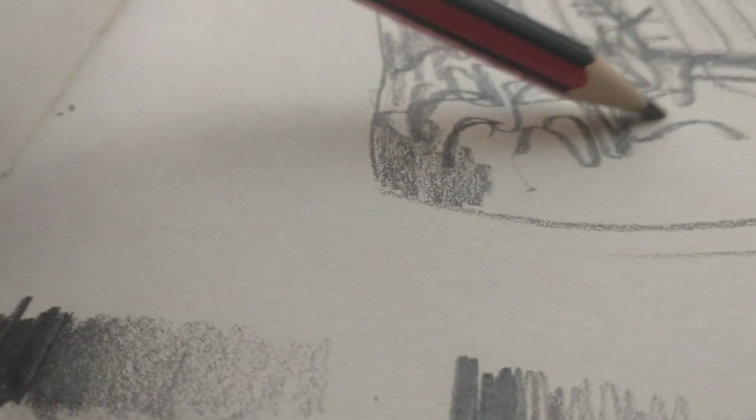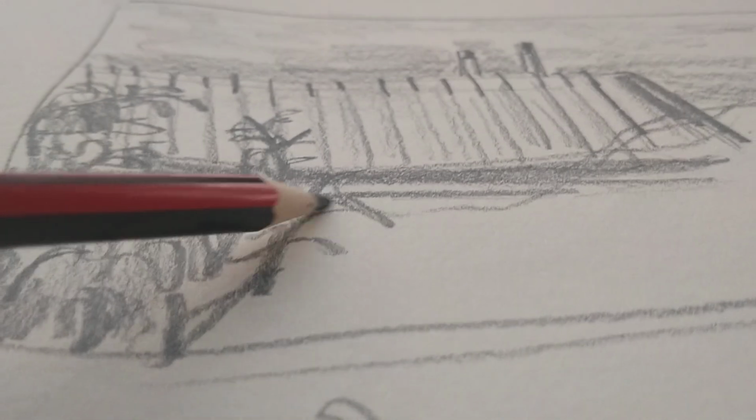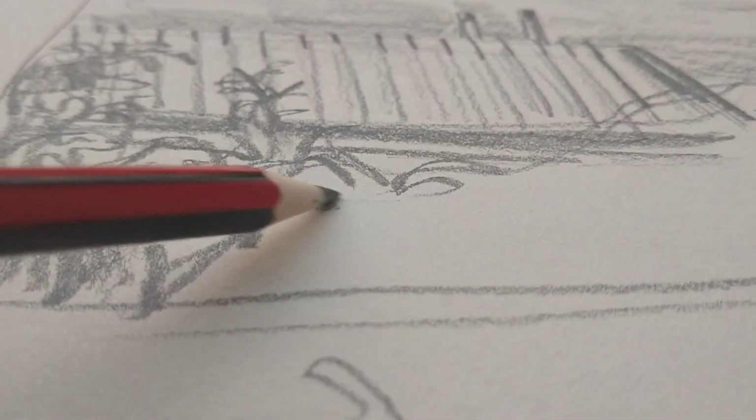I'll be able to analyze it and see what I liked and didn't like about the drawing. And you just got to keep a good mind. Make sure if you are going to analyze your own drawings, just keep trying to be positive. Find something you do like about it. Find something that you really like what you did.